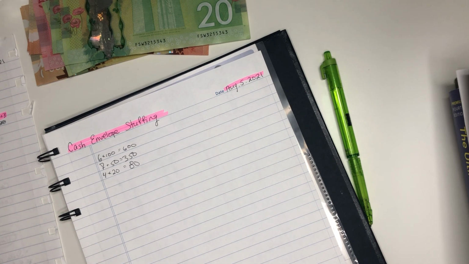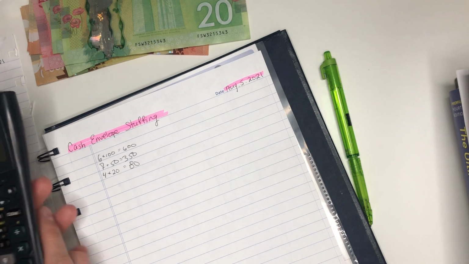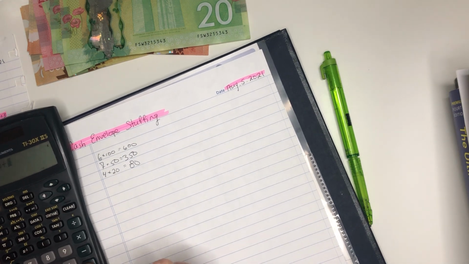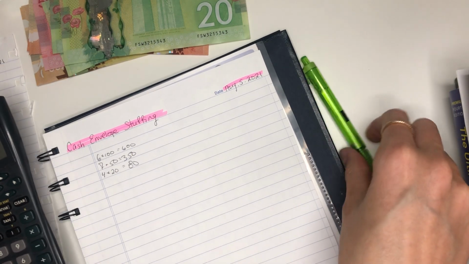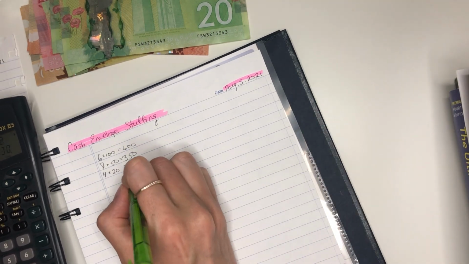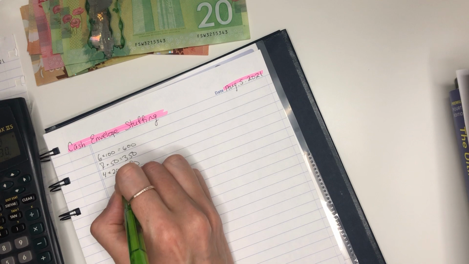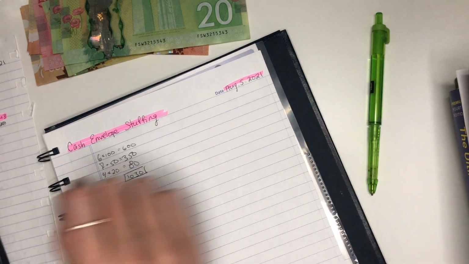Let's get my calculator out. We definitely don't want to mix up any of our numbers here. So we have 600 plus 350 plus 80. So altogether we have, more than usual, $1,030 to play with.